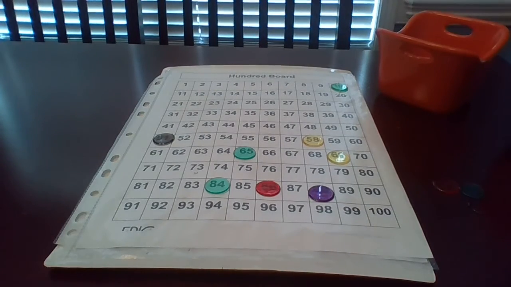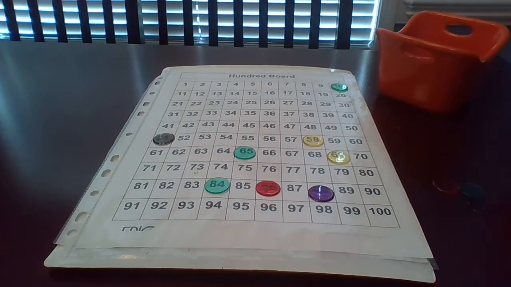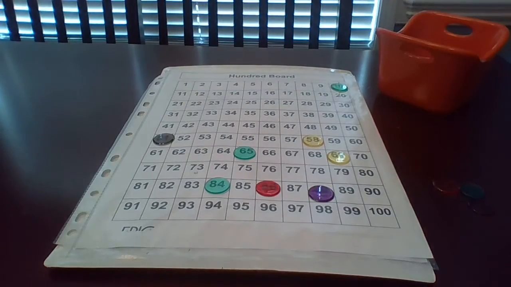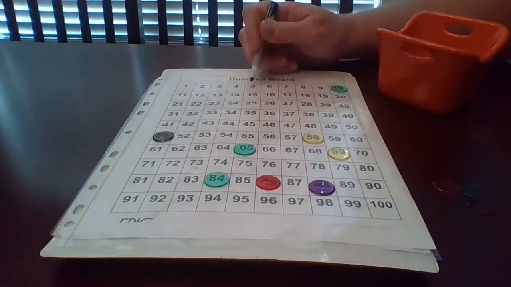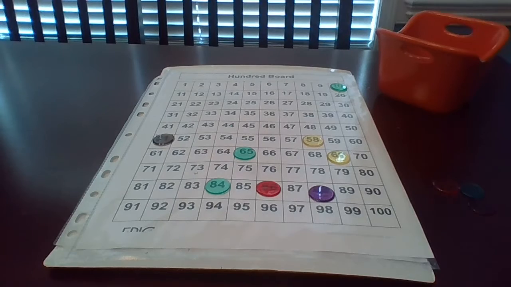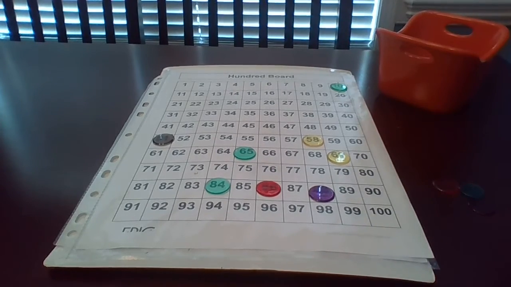You would continue playing. Now, in your packet, you only have about 10 counters. You can see that you're going to need a lot more than that. So there's a couple of things you can do. I put my hundreds board in just one of the sheet protectors, and when you do that, you can write on it with a dry erase marker. Or you could use your pennies that come in your packet, or anything you have in your house that's small enough to fit in that square, like a bean.